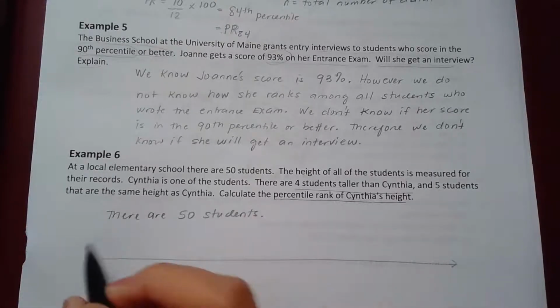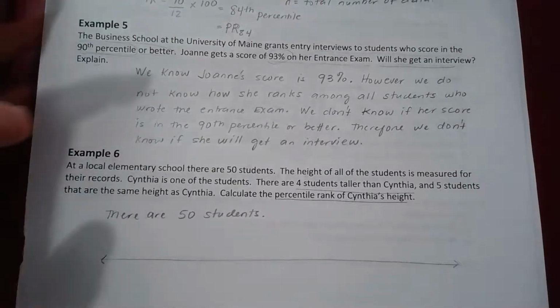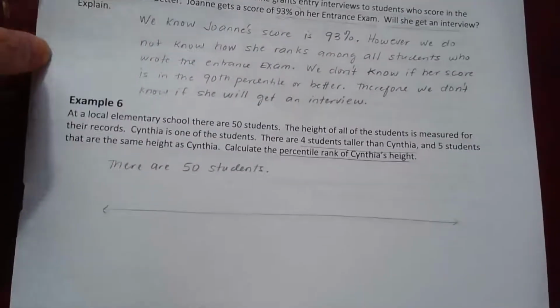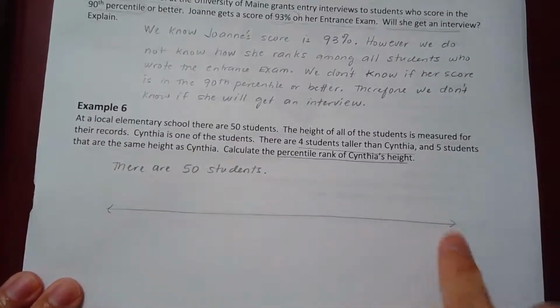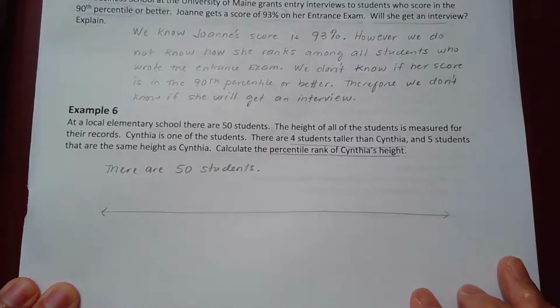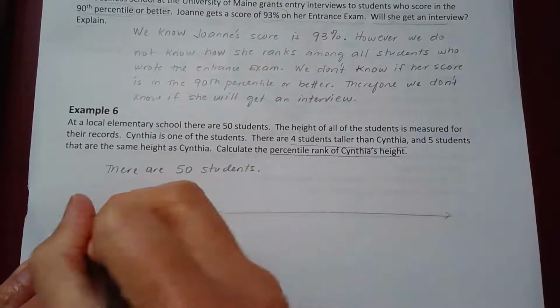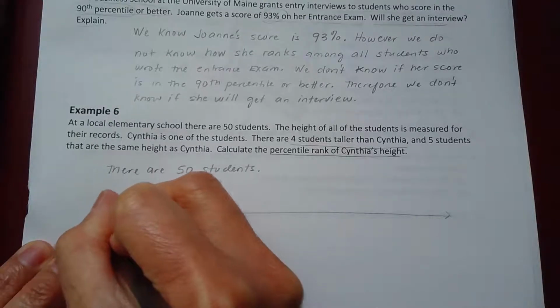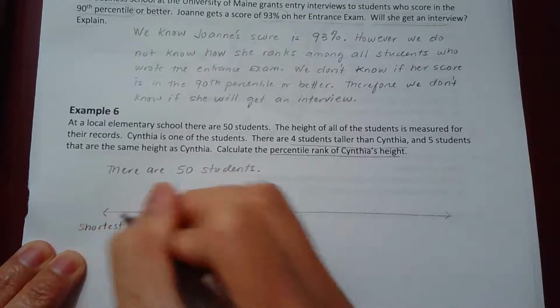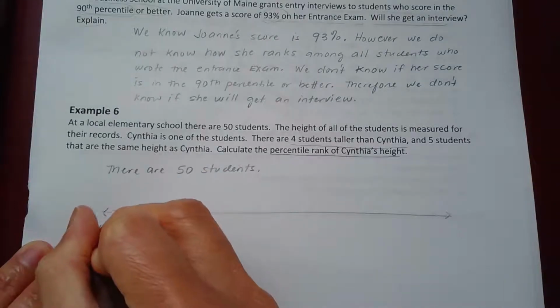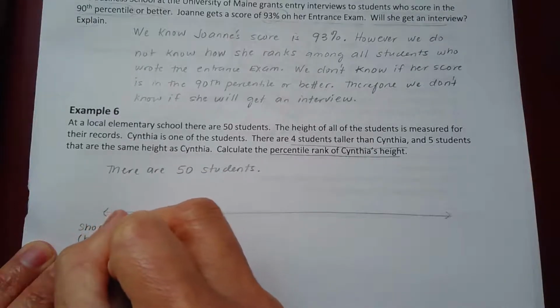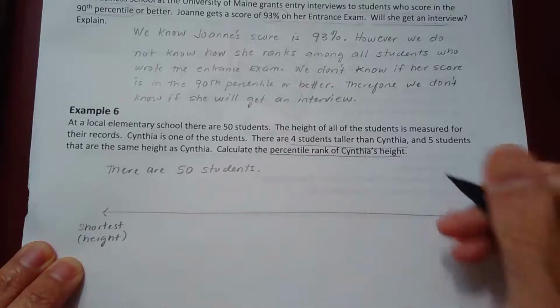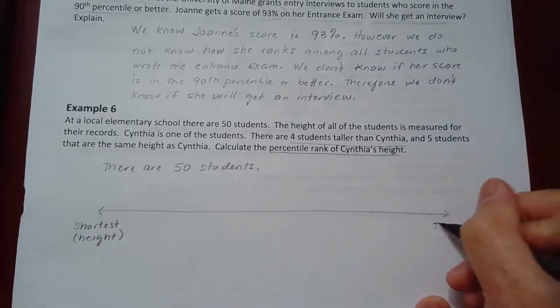Okay, so we got a visual. So there's 50 students all in all. And then this is the low, the shortest, okay, in terms of height. And then this is the tallest person in the school.